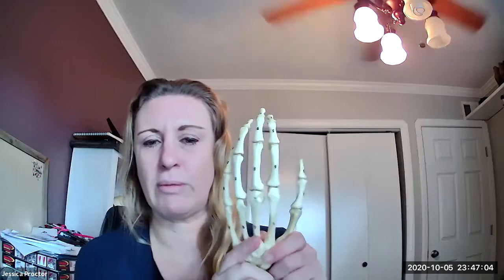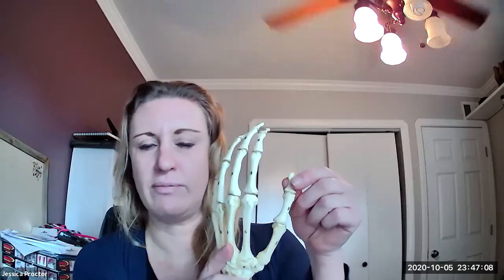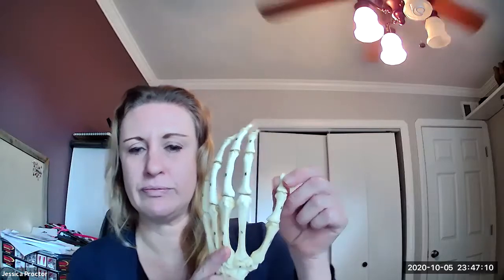So the row of phalanges that are closest to your metacarpals, these are the proximal row of phalanges. The row in the middle, intermediate row of phalanges, and then those in your fingertips, distal row of phalanges. So remember, in your thumb, you just have the metacarpal, the proximal phalange, and the distal phalange. Okay.